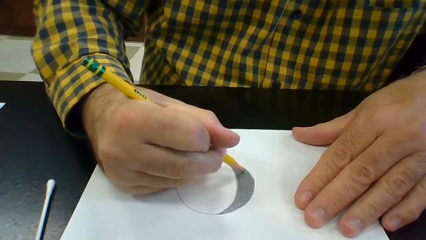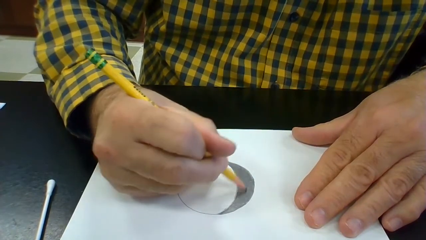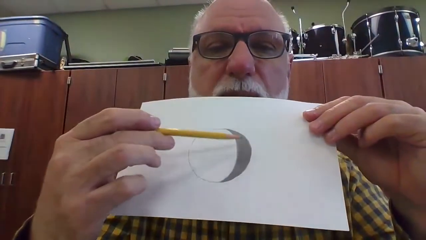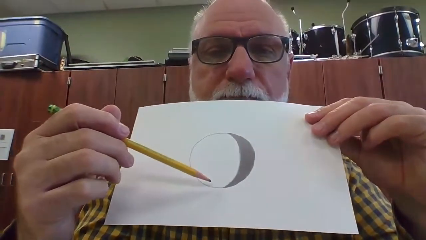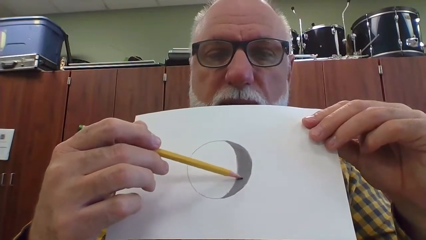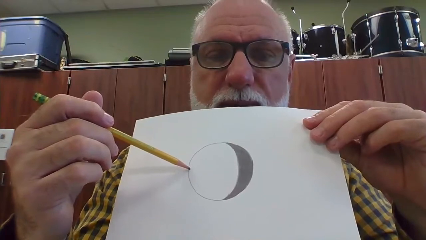Might have to go over it twice. Okay. And now I'm going to hold it up again. So I got kind of a black moon inside my circle, don't I? Pushed hard with my pencil and filled that moon in. Now I'm going to make a skinnier moon over here.